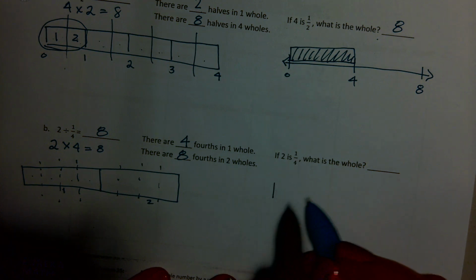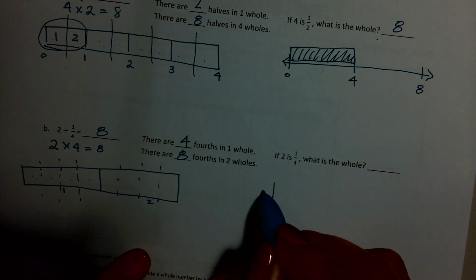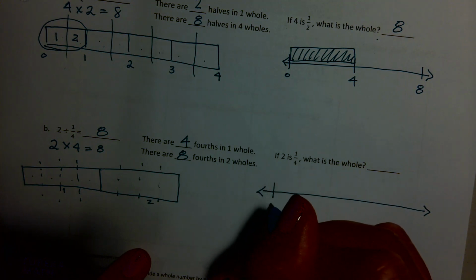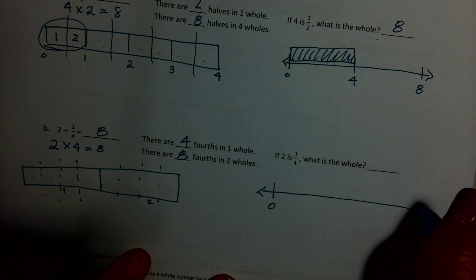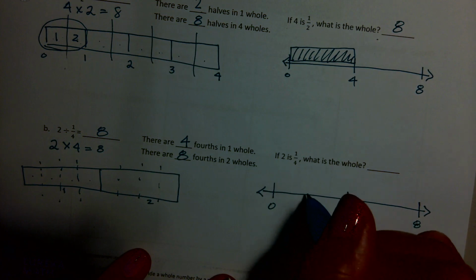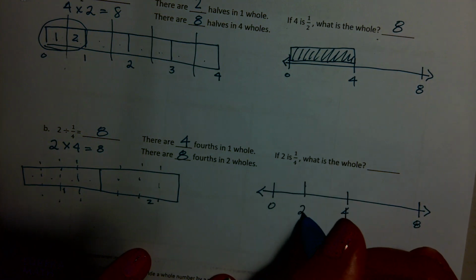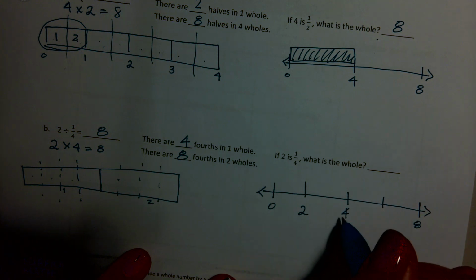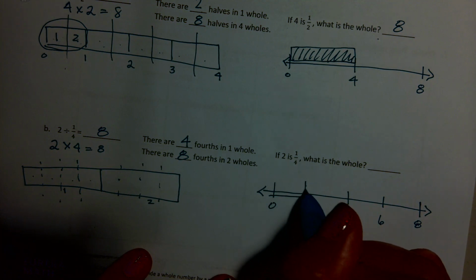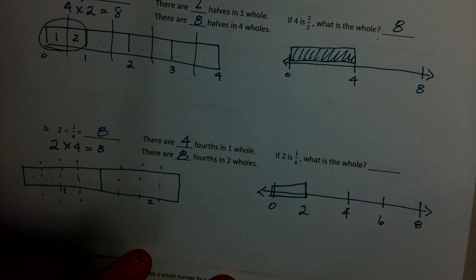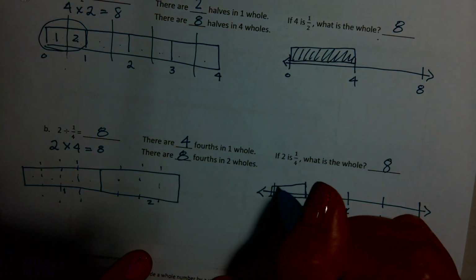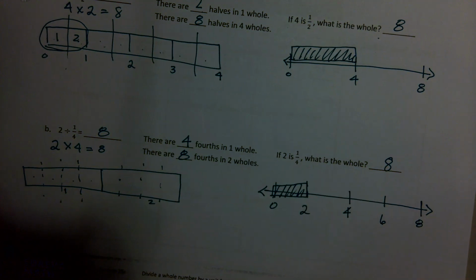Here, let me draw a number line. If 2 is 1/4, what is the whole? 8 is the whole. All right.